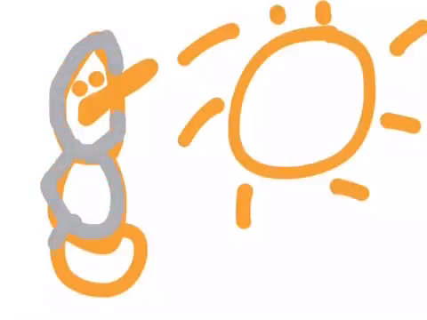So if Olaf was next to the sun, he would definitely melt. Wait a minute, Olaf isn't orange, he's white. There we go, that's much better.